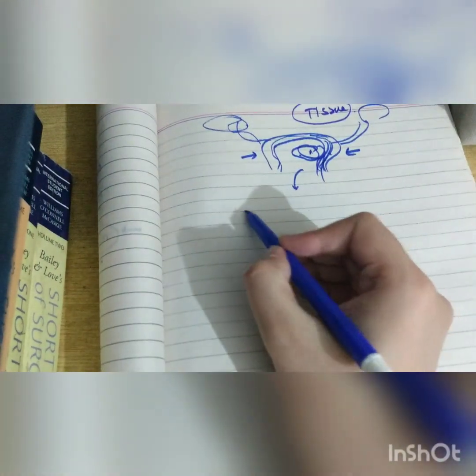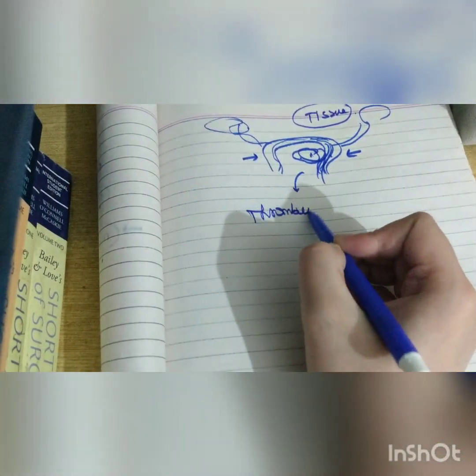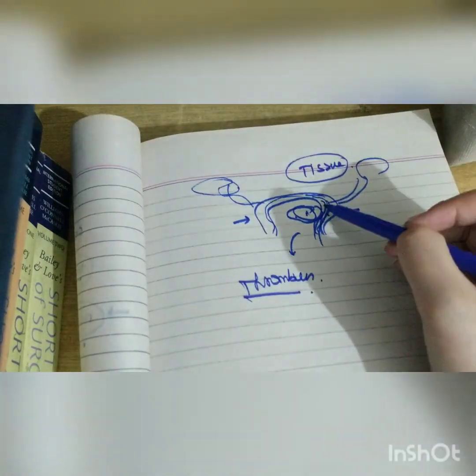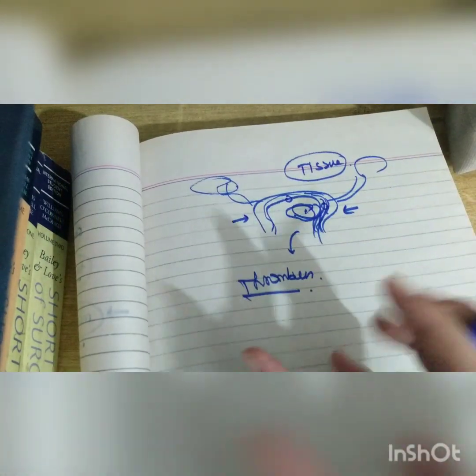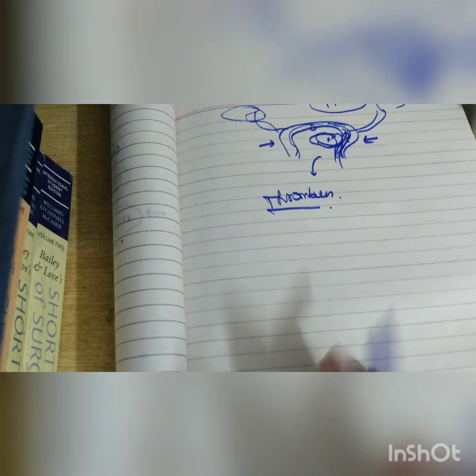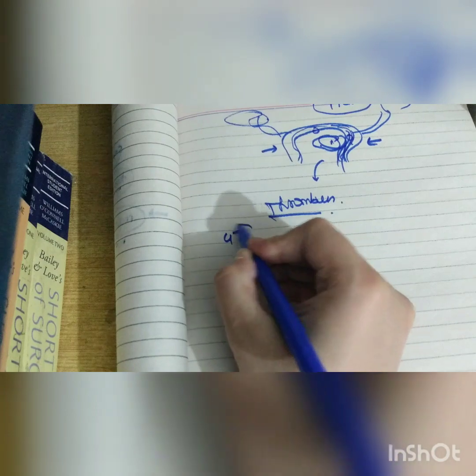Now the fourth T was thrombus. This is not a major cause. This is number 4 in the list. So what happens is, let's say the same thing. There's a thrombus over here or over here. This is blocking normal contraction, normal pressure application on the blood vessel. Okay. So we are done with the 4 T's.